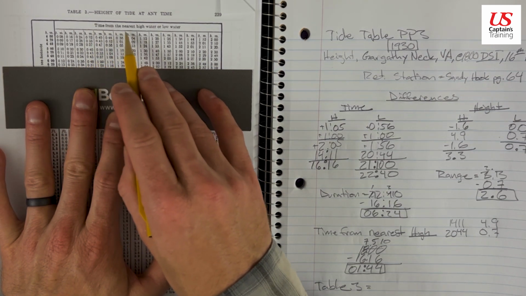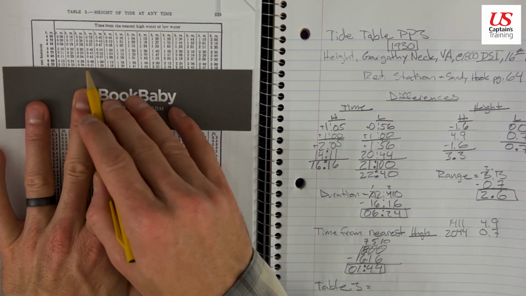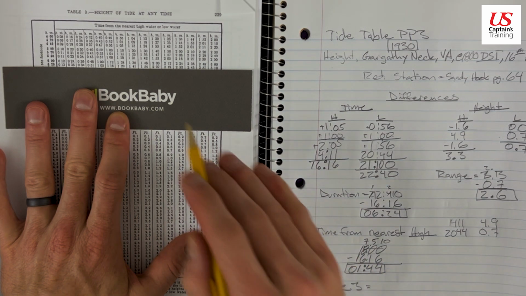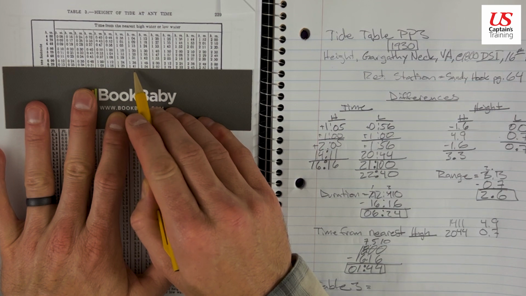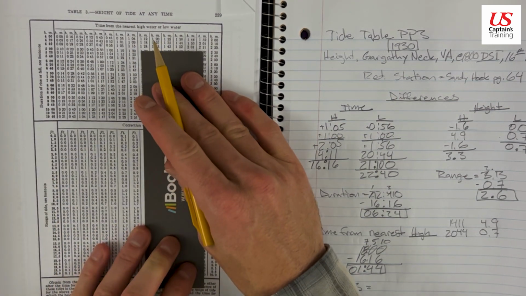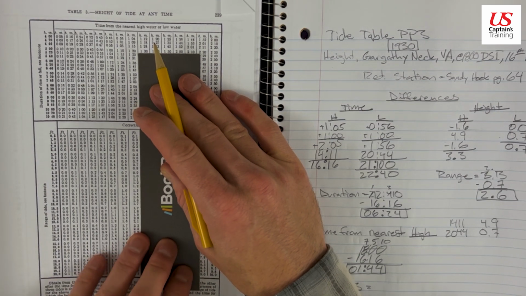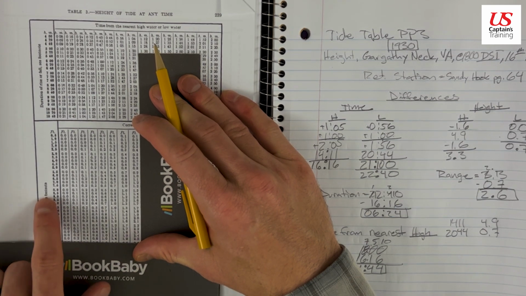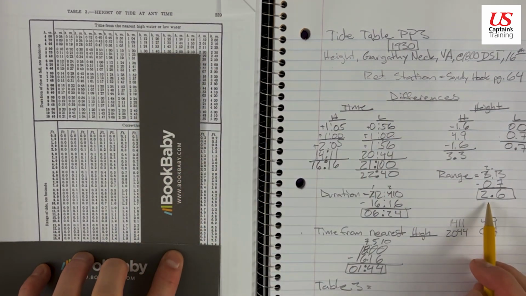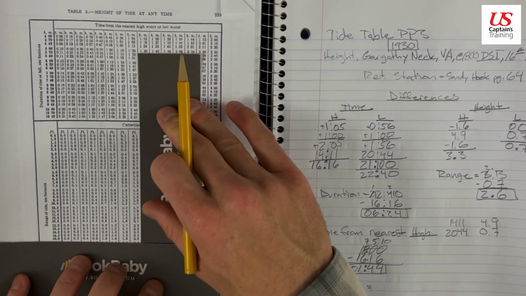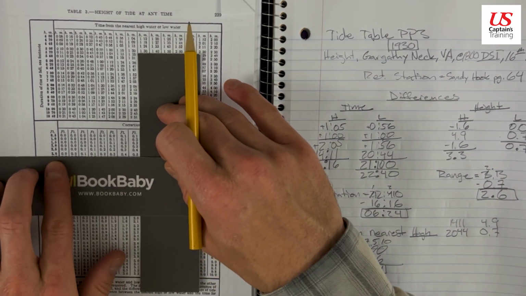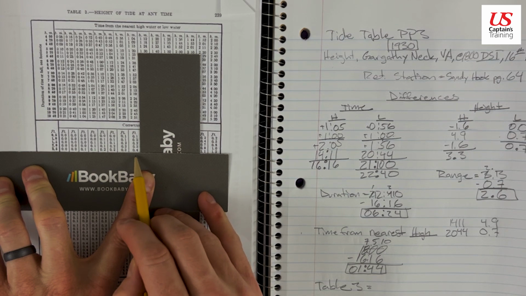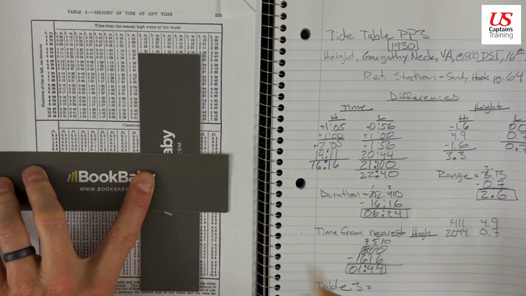And then time from nearest high or low water. That's these numbers. And what was our time from nearest high or low? Time from nearest high, 1:44. 1:40, yeah, that's good. So now we're in this column. We cruise down this column, and a second straight edge comes in handy here because we need to enter in range of tide. Good. Our range, 2.6. So this column here, 2.5, that's going to be our closest. And where they intersect is 0.4 feet. That is the correction.